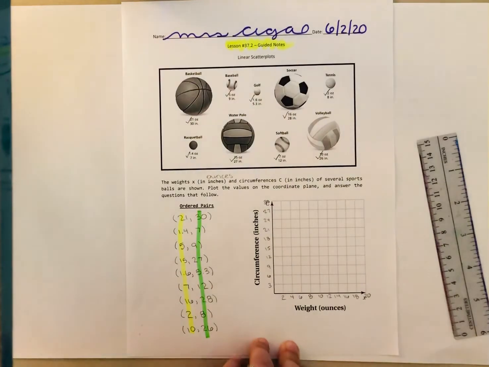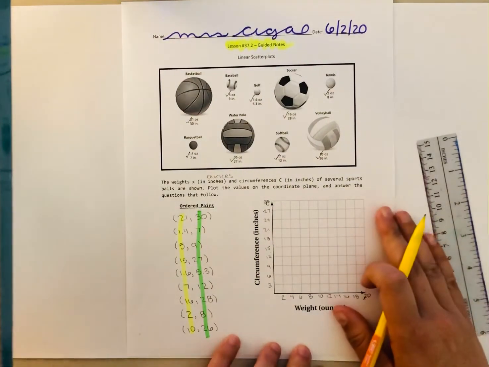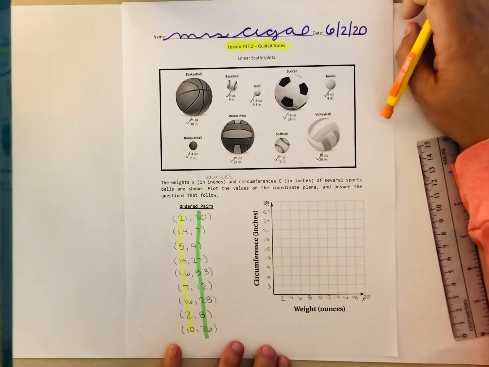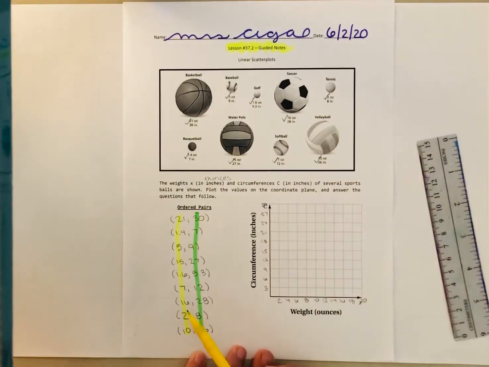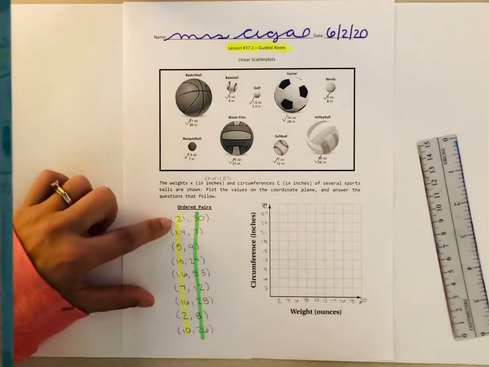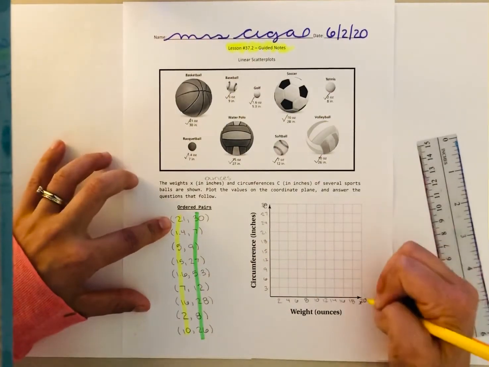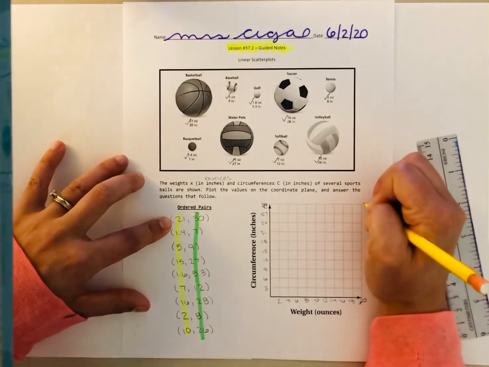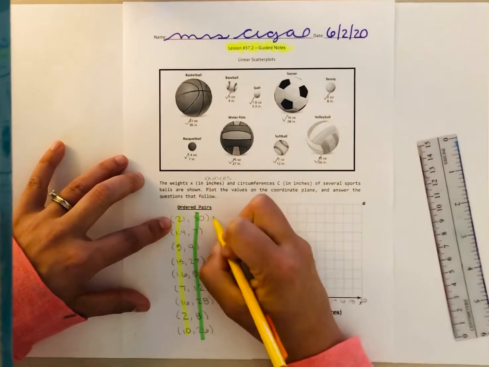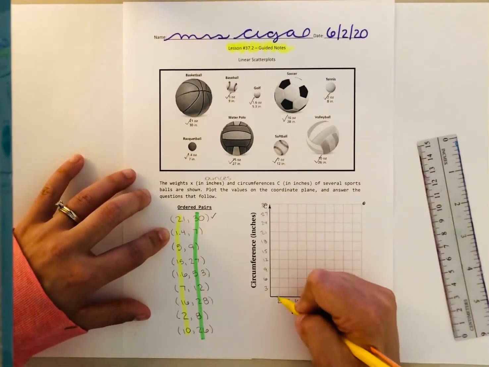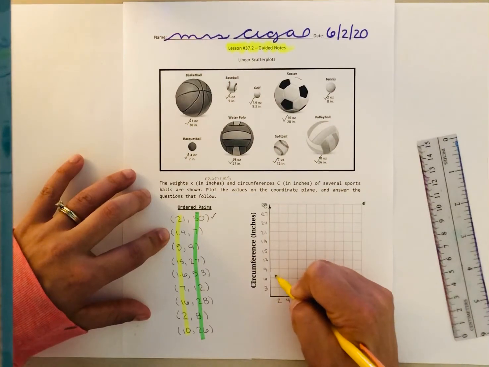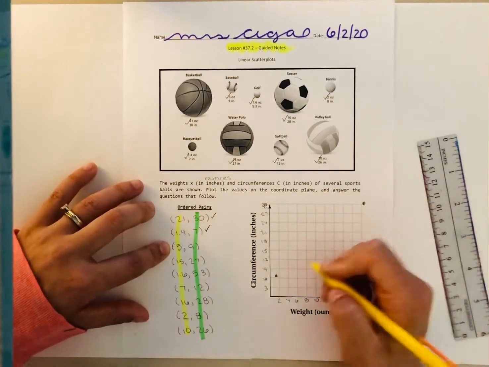We are going to plot each one of these ordered pairs as carefully as we can. They don't have to be completely perfect, but we need to get a solid summary of our data. So I'm going to plot each one. I've got 21 and 30, so just past my 20 and up to 30. I'm going to check them off as I go. 1.4 and 7. 5 and 9.